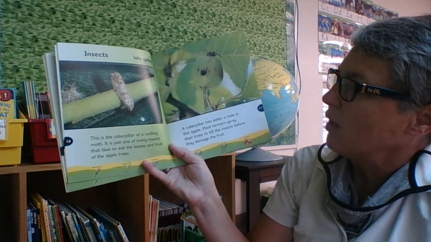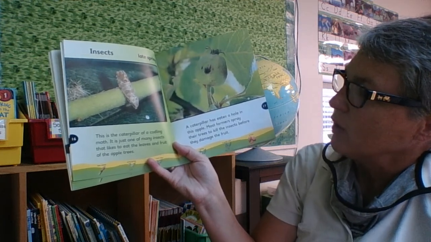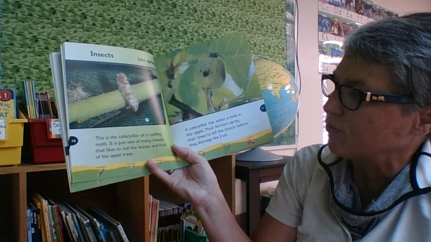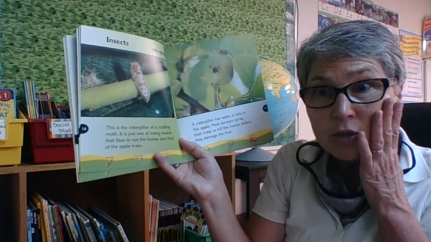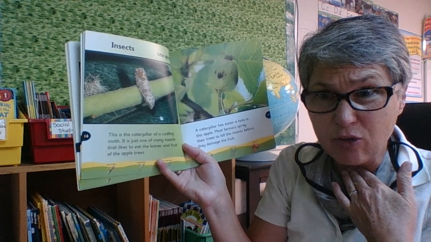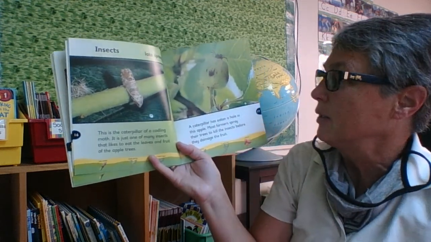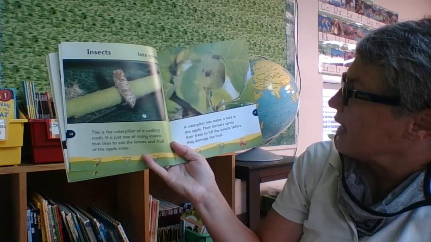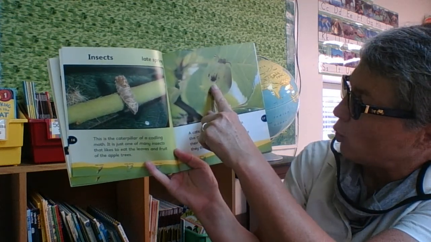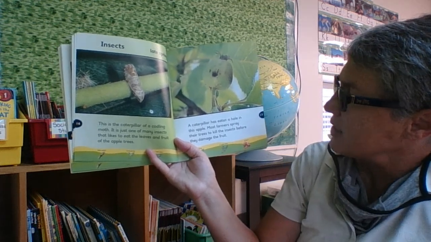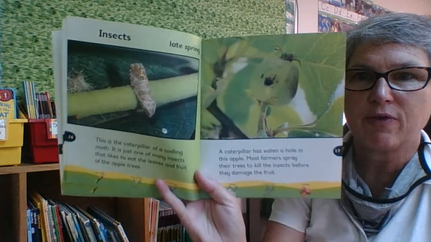This is a caterpillar of a codling moth. It is just one of the many insects that likes to eat the leaves and fruit of the apple trees. No, I want to eat the fruit of the apple tree. I don't want him to have it. A caterpillar has eaten a hole in this apple. Most farmers spray their trees to kill the insects before they damage all of the fruit.